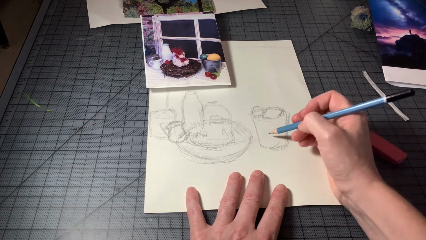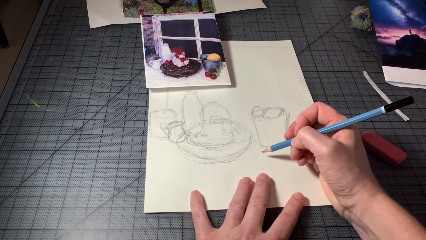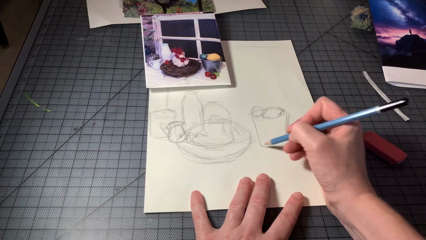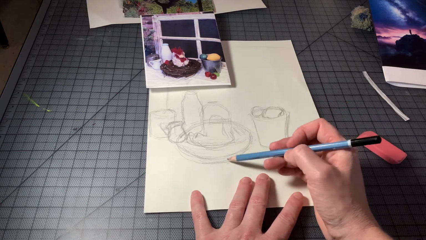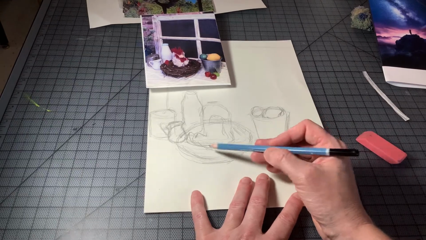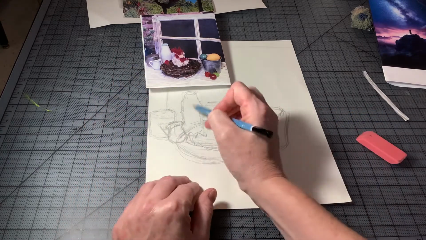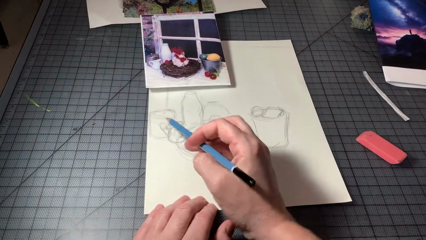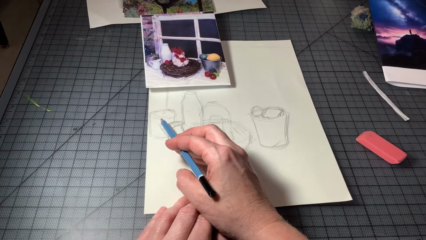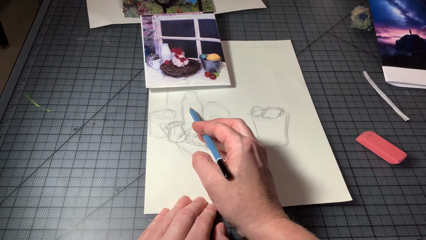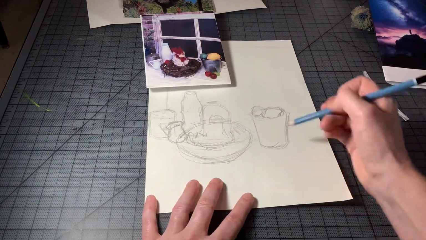Okay, now I'm going to work with these smaller objects down here in the foreground. The foreground are the objects that are closest to you. So if I were to identify those real quick, that's going to be the nest, the apples, the pears, and then in the middle ground, that's where things are a little bit farther away. That's where I have this little trinket and the milk jug, and then in the background I have a brick wall and I have the frame.